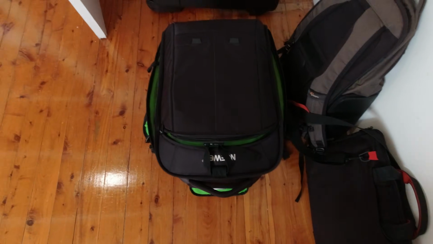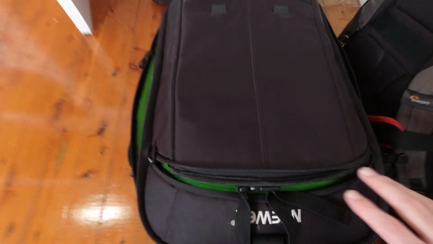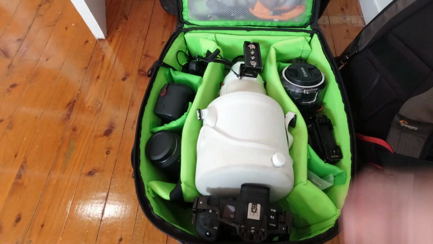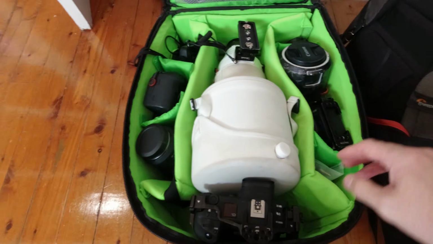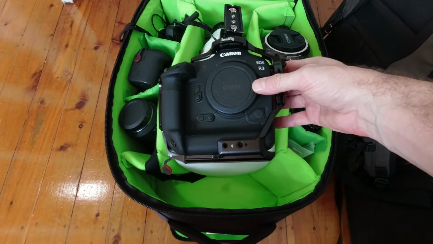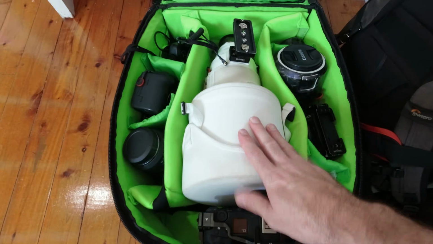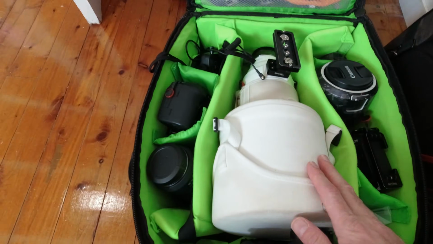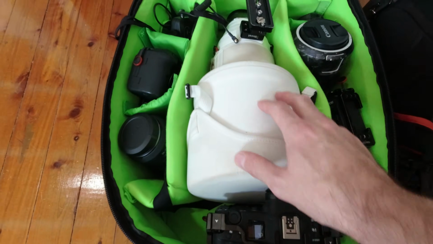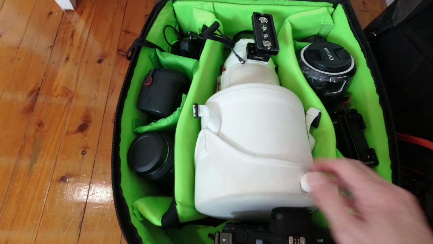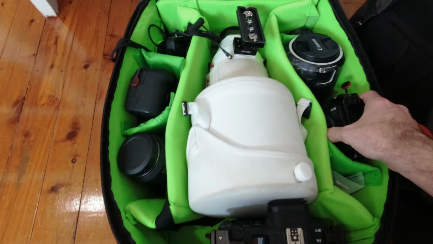Okay, so now we just need to look at what gear I'm going to be taking. Open up the bag here and we've got the R3 ready to go, all charged. We've got the 400mm f2.8 ready to go. It's all been cleaned up, and this neoprene cover was a little bit wet, so that's all been dried out now, so that's all good to go.